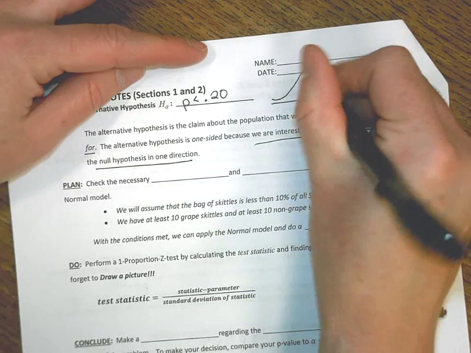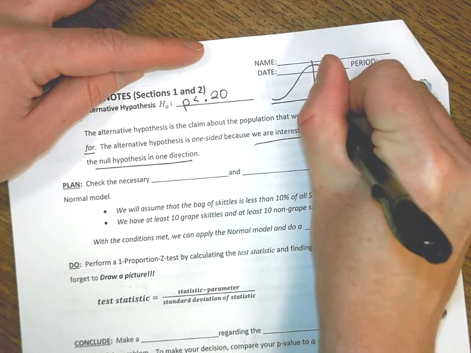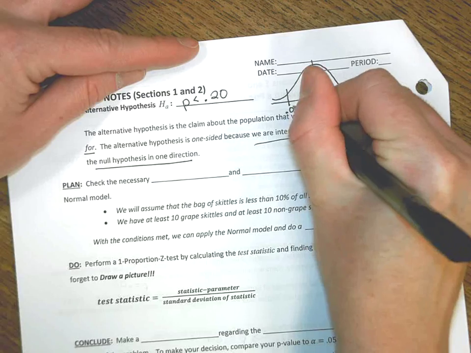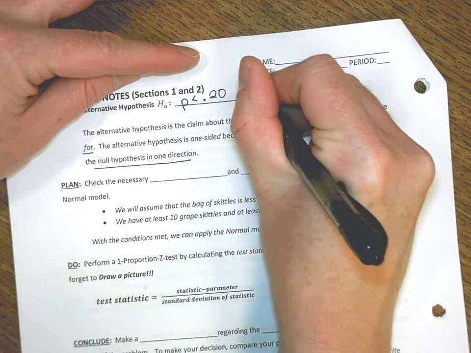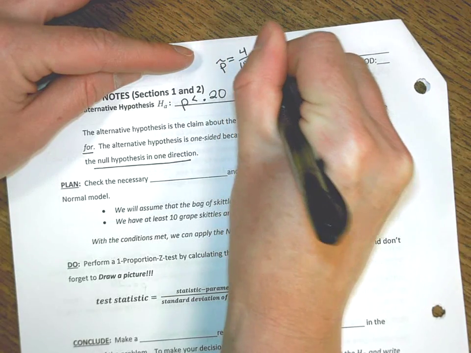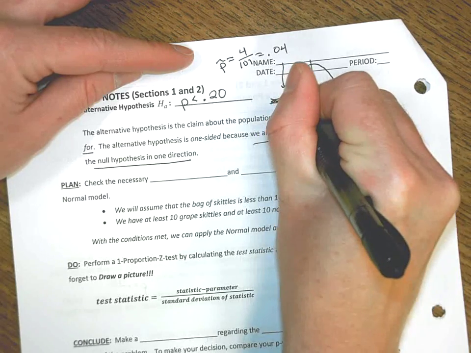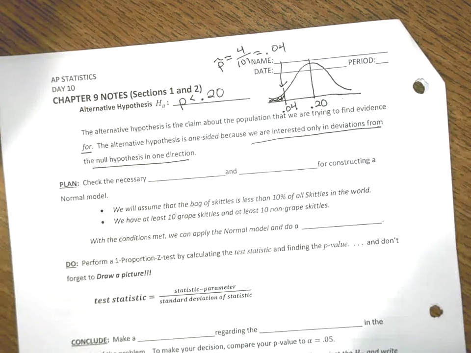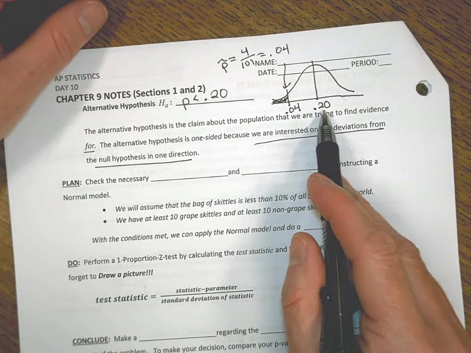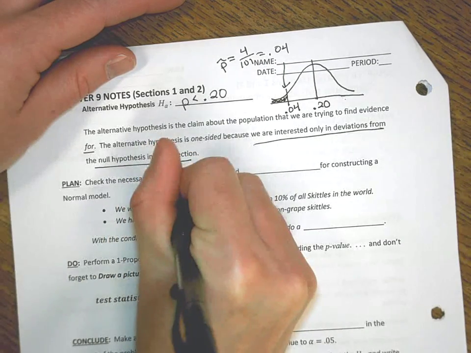Right now, the mean in the middle is the proportion of your population, 0.20, and we're going to try to figure out where that 0.04 that we just found, 4 out of the 101, which we rounded up to approximately 0.04, falls. We're trying to find how far away this is. Is it extreme enough to say that we have evidence against the claim that 20% of the Skittles in the bag should be green?